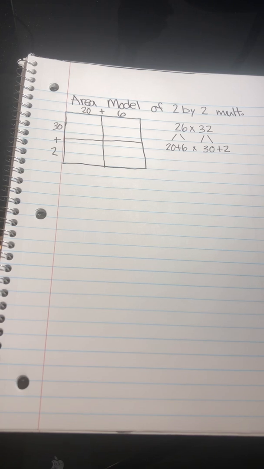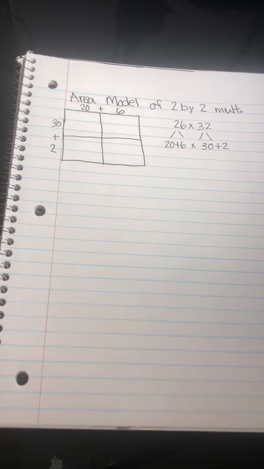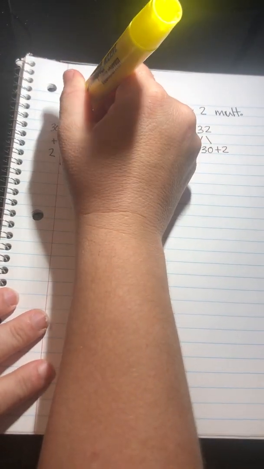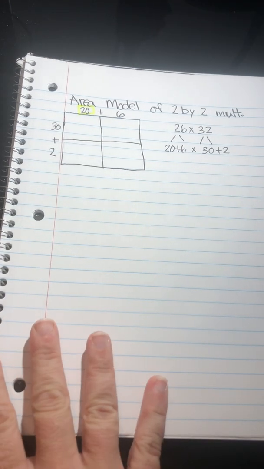Orange, blue, green, and where's our pink line? Fine, yellow. All right, so I'm gonna give each number a color. If you wanna get color pencils out, you can.